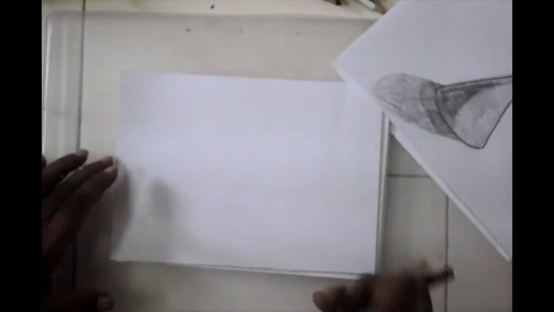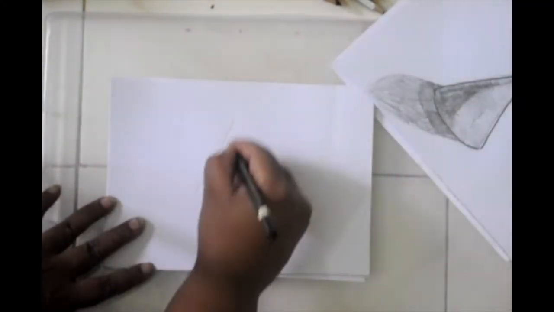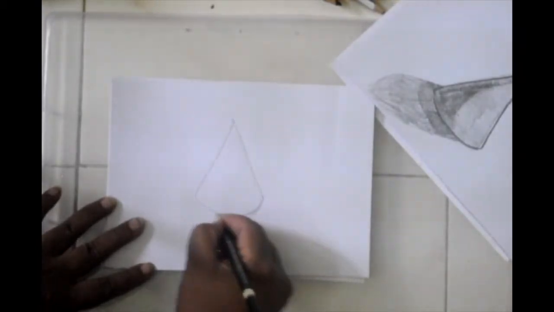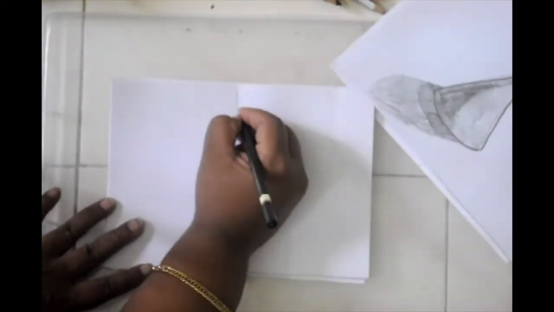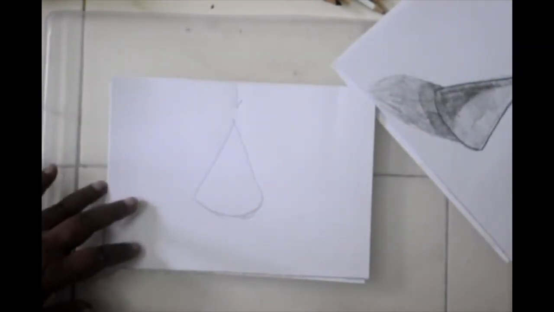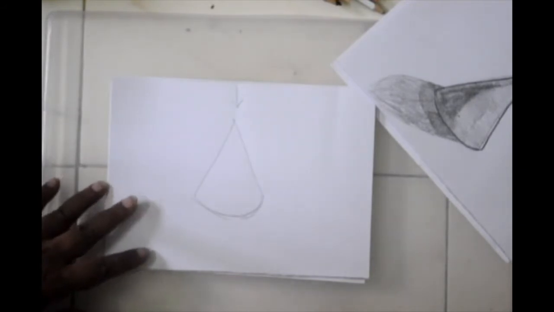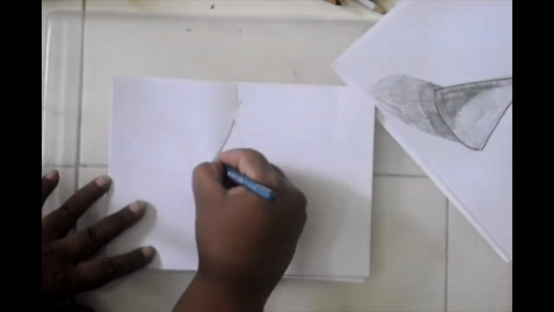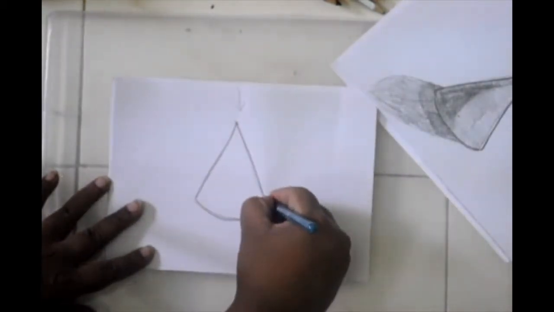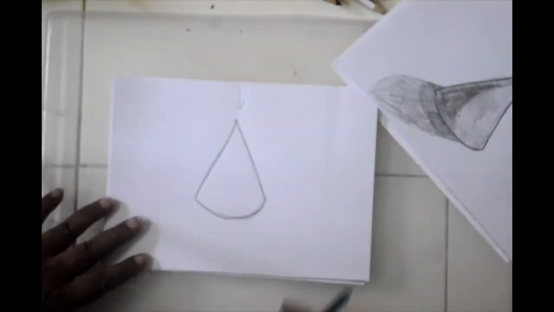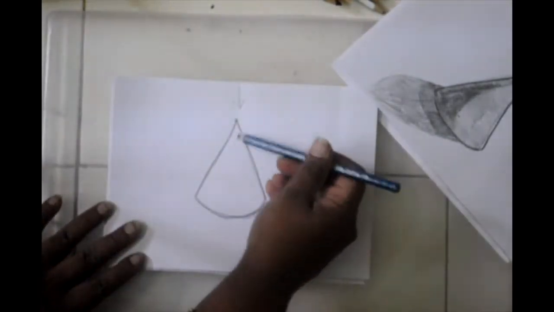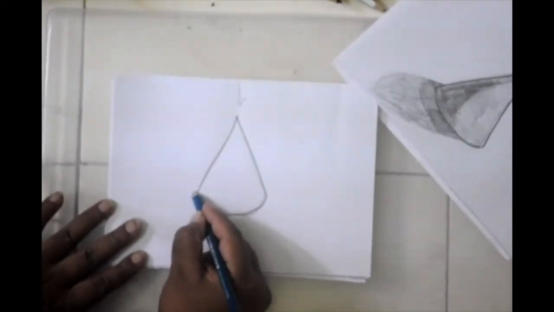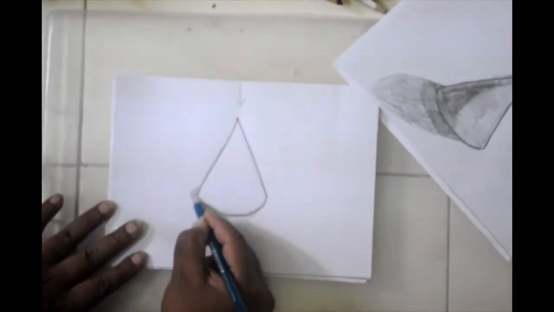So then let's see another cone. And this time the light is from the top. So here is the cone, and the light is from the top, and the base of the cone is larger than the top, so you'll barely see a shadow around the cone.